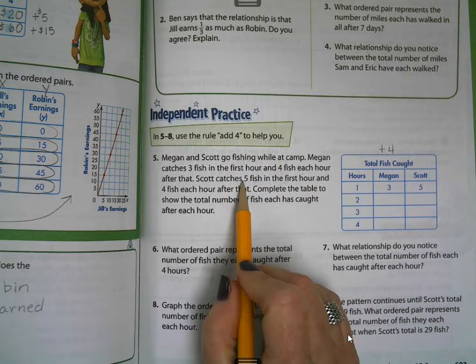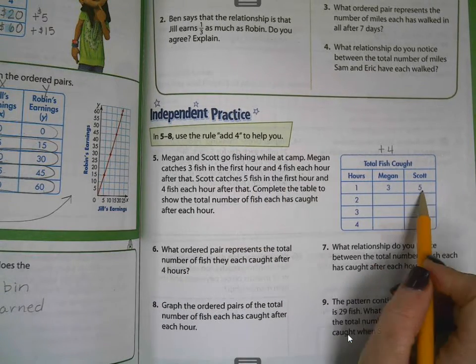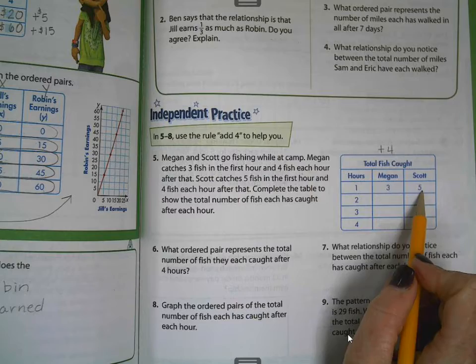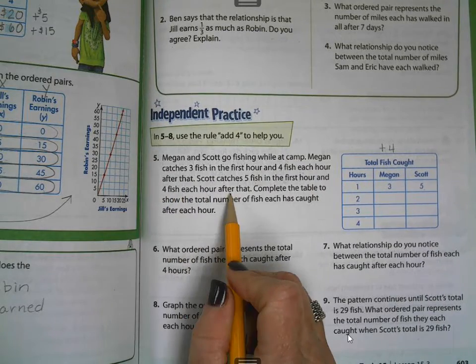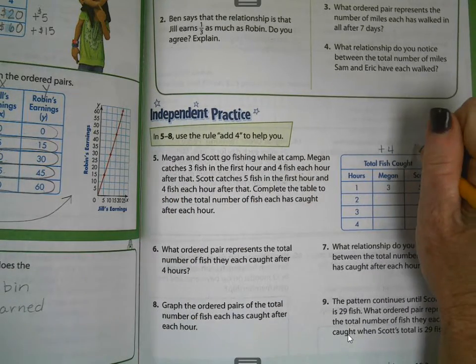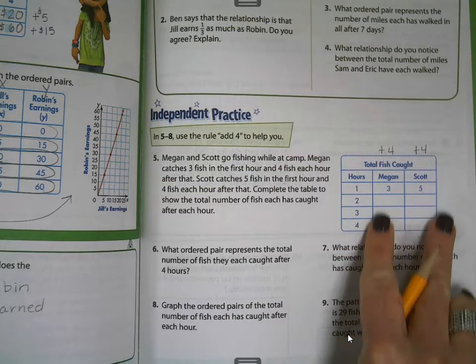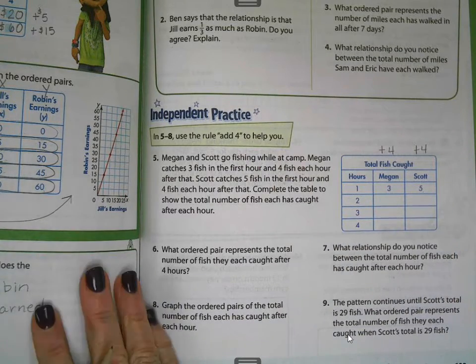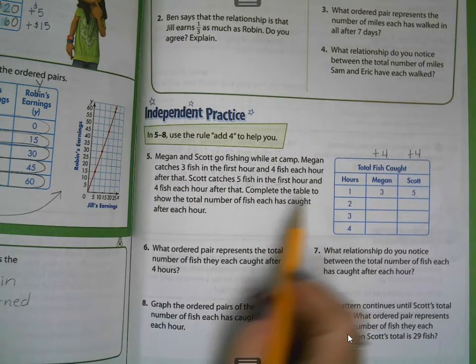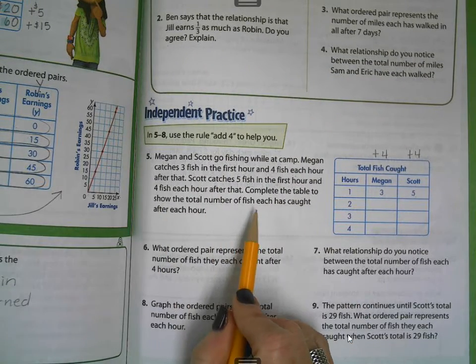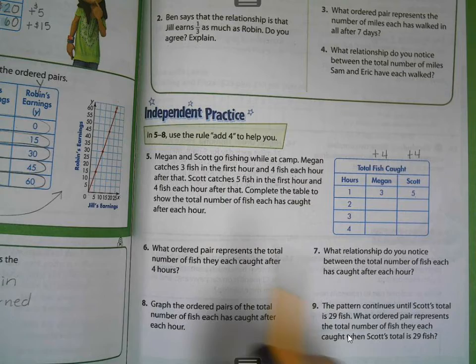Scott catches 5 fish in the first hour. That's already put into the data chart. And 4 fish each hour after that. Oh, guys, that's just like what we did on Monday. Our corresponding terms are actually going up the same amount. Complete the table to show the total number of fish each has caught after each hour.